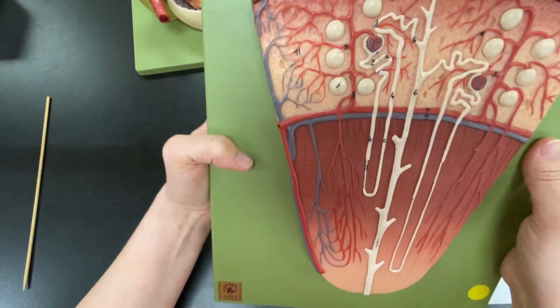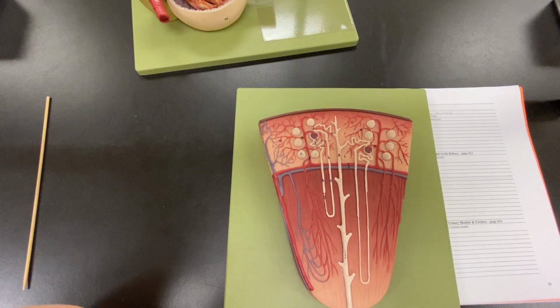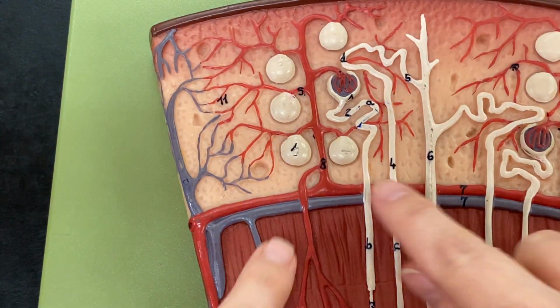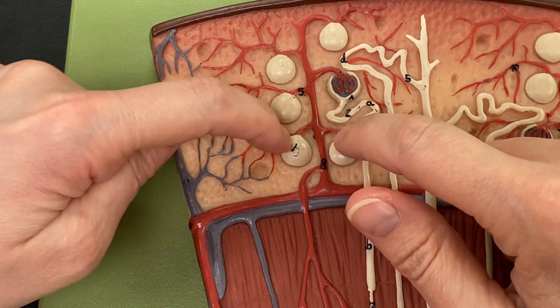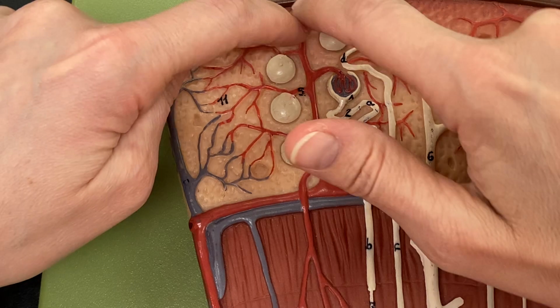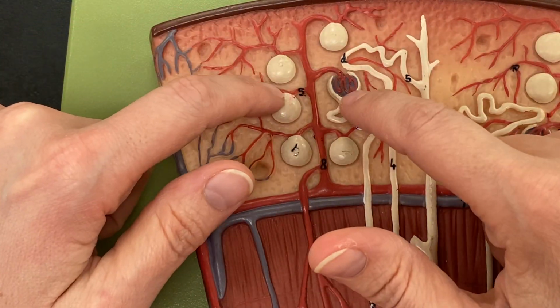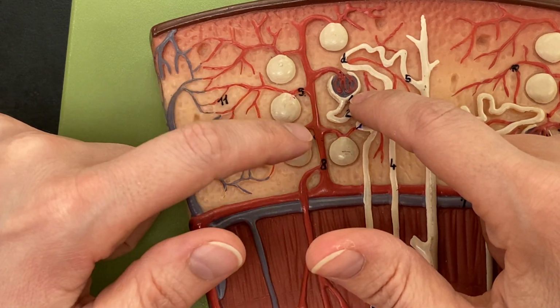And now coming off of the cortical radiate arteries, I'm going to zoom in here. There we go. Perfect. So now we've got the afferent arterioles, and they come off of the cortical radiate arteries, and they lead to the fruits, which are the glomerulus in the renal corpuscle.